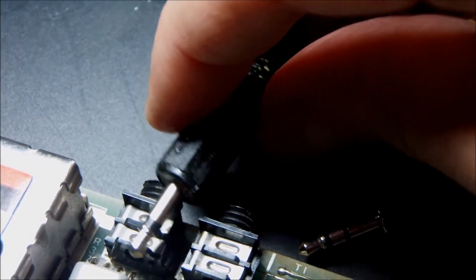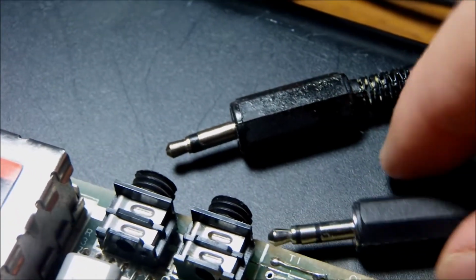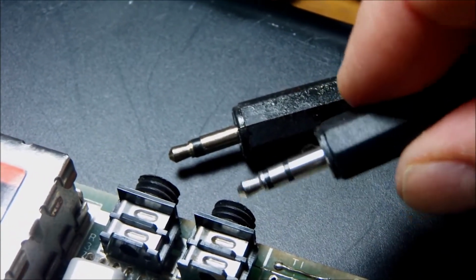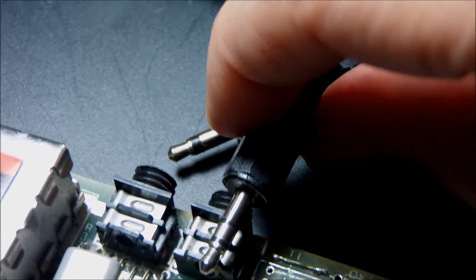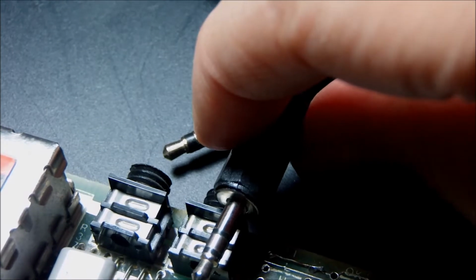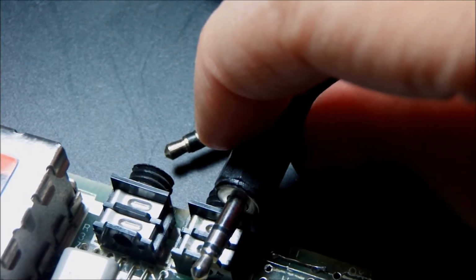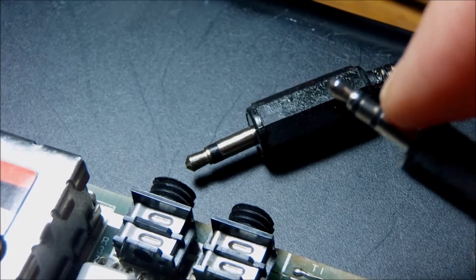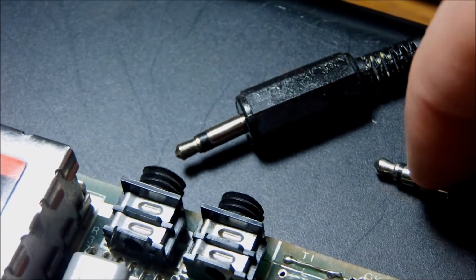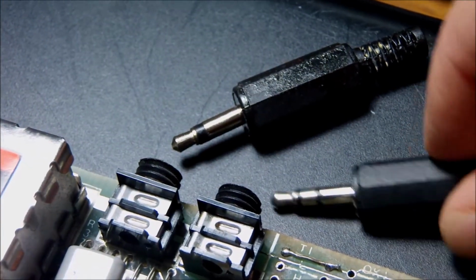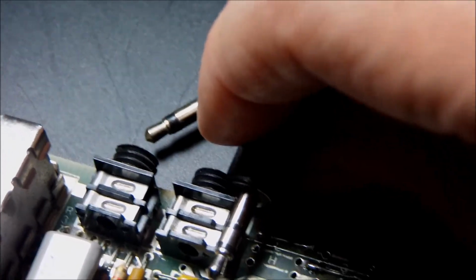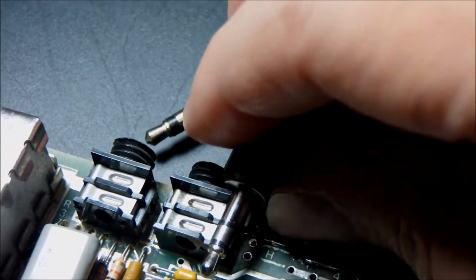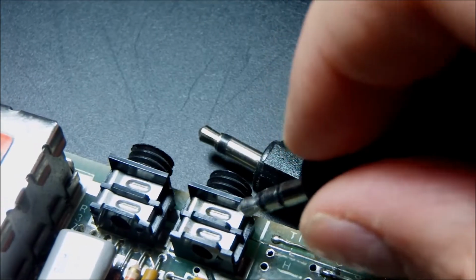And if we try to do the same with the other jack, the stereo type of jack, it's the same thing. The one in the middle, the ring, gets in contact with nothing, so it's kind of useless, but it is needed for the stereo device, the MP3 player, whatever kind of player you might have.